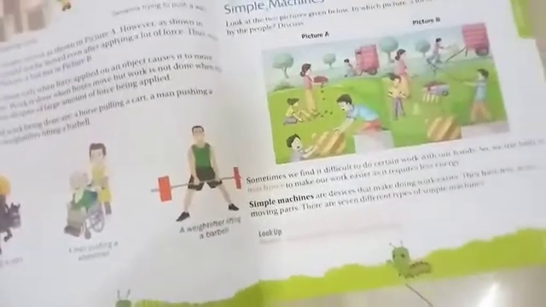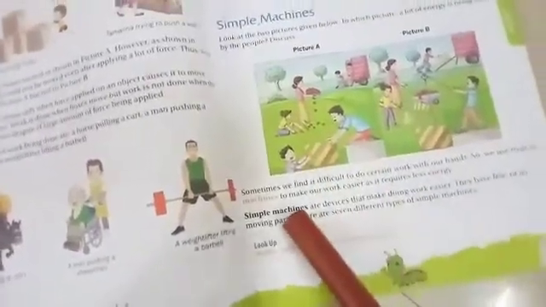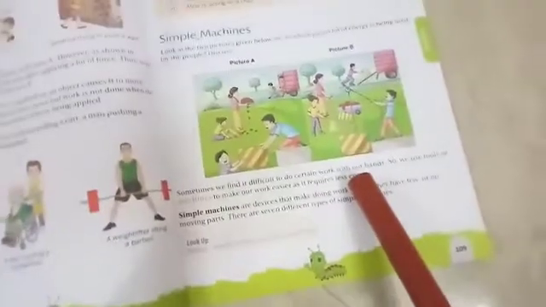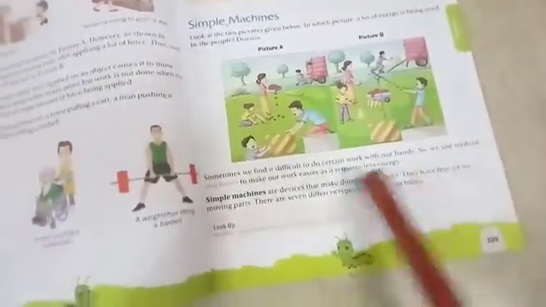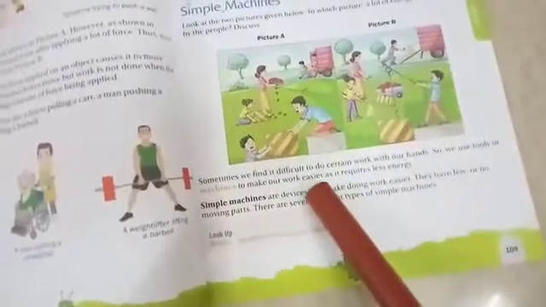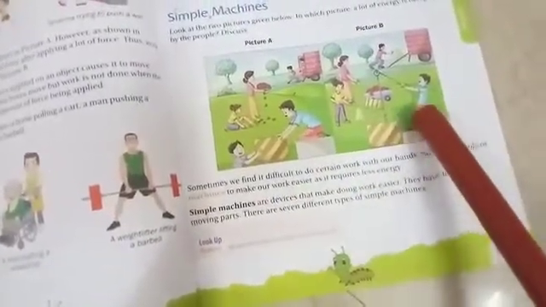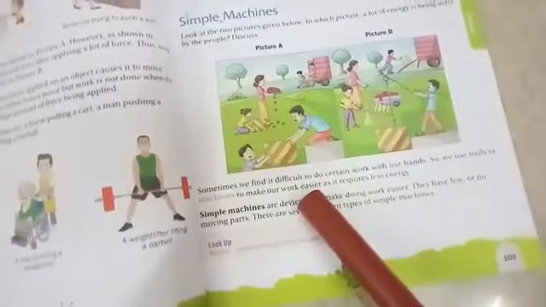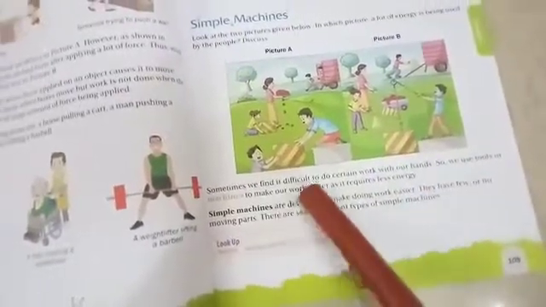So what is meant by simple machine? A simple machine is a tool to make our work easy. Simple machine is a tool which helps to do our work easily. See the picture.